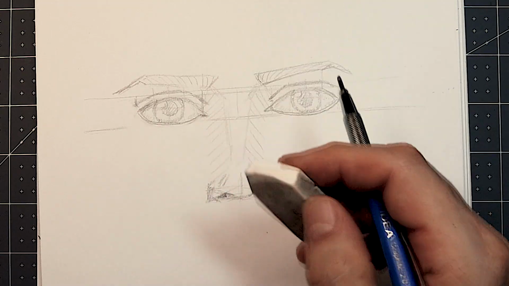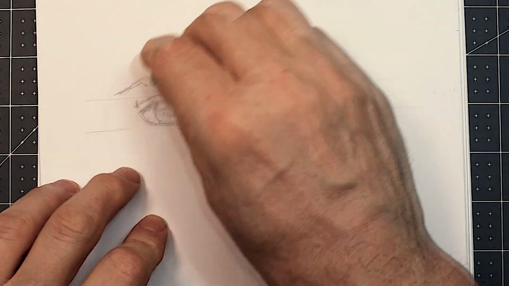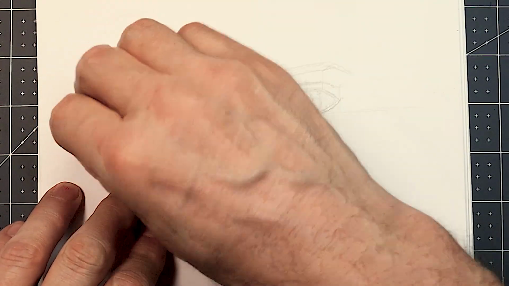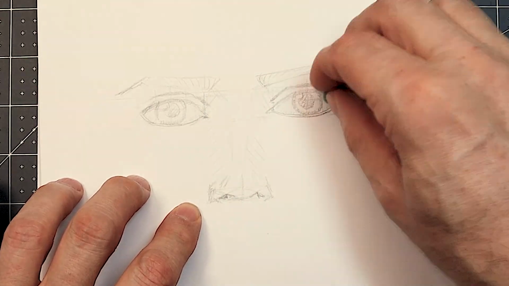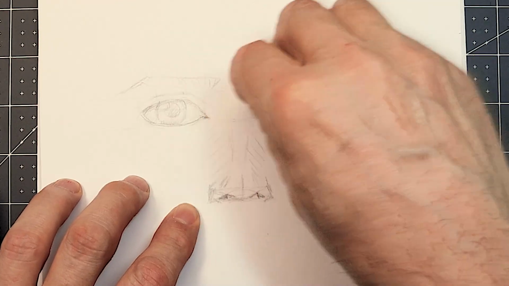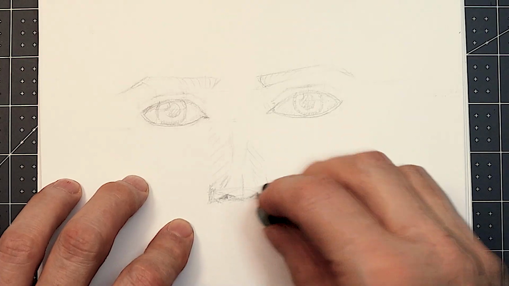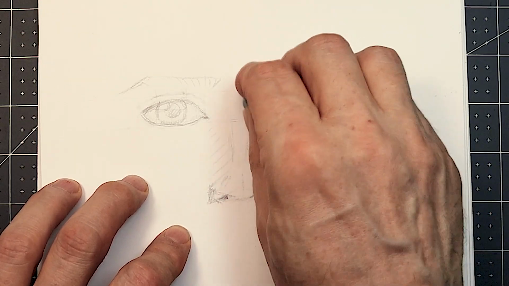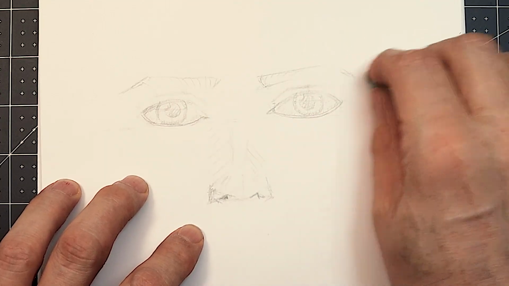Okay, and let me use a putty eraser here, and we'll get it nice and soft and see what happens. Try and get rid of some of these guidelines. Now, if I am doing a finished drawing, I'll get rid of those guidelines a lot earlier, so I don't have to deal with them so much like I am now. I'll get rid of them along the way, but not so worried about it right now.